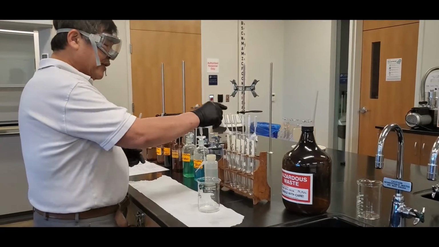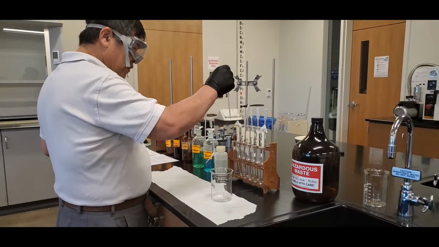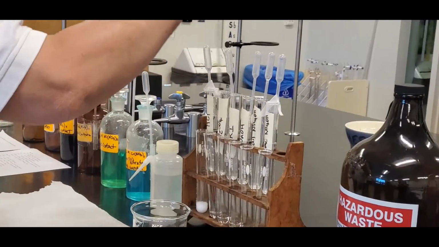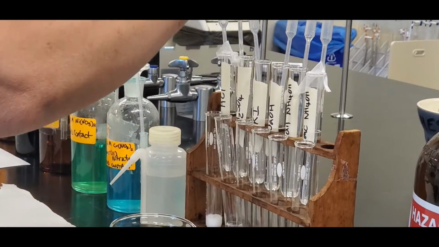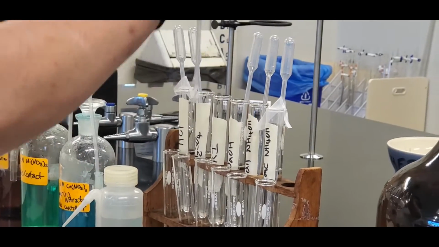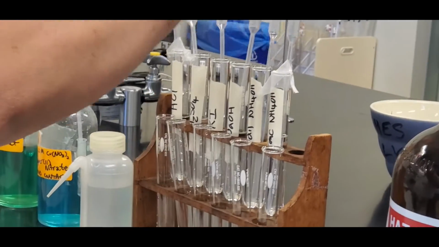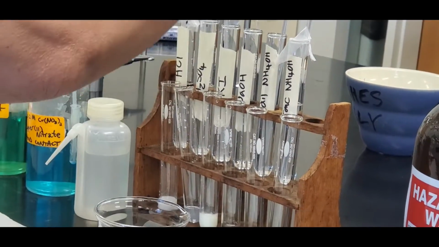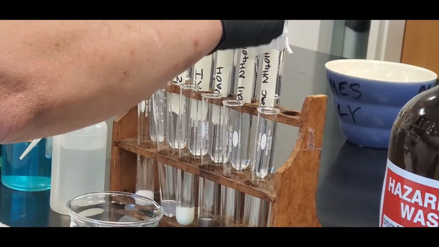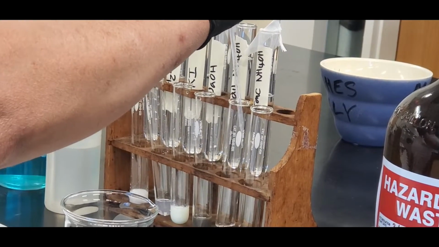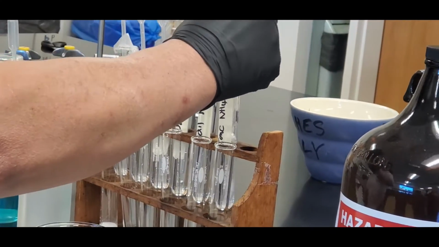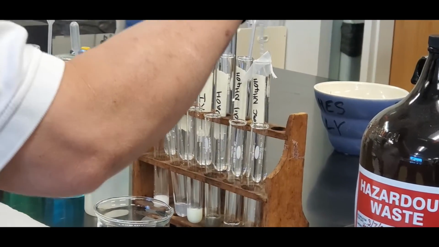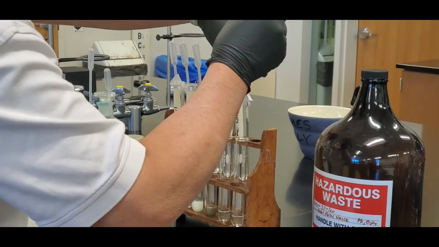And then what you do is easy. Just go like this. 1 hydrochloric acid, sulfuric acid, potassium iodide, sodium hydroxide, dilute ammonium hydroxide, and then concentrated ammonium hydroxide. Okay, so now that you've got it, what you do is write down the observation.